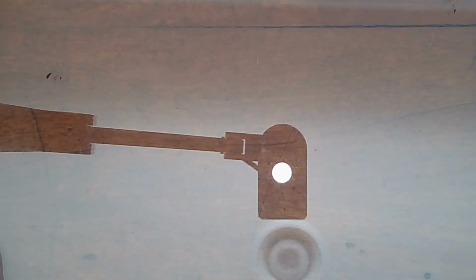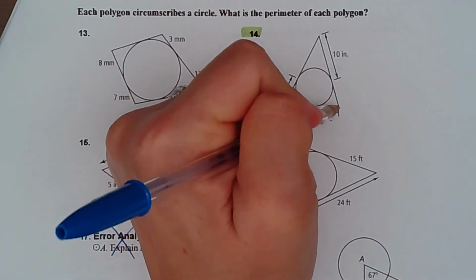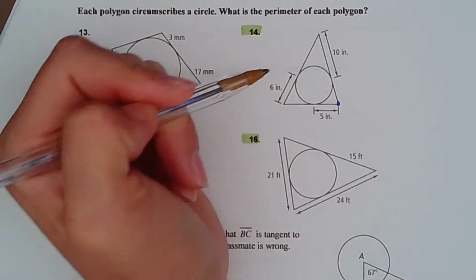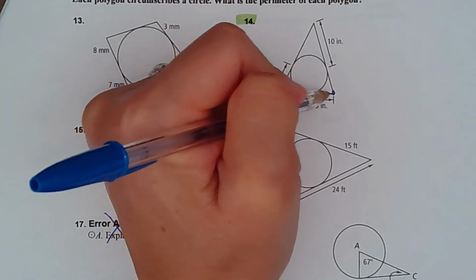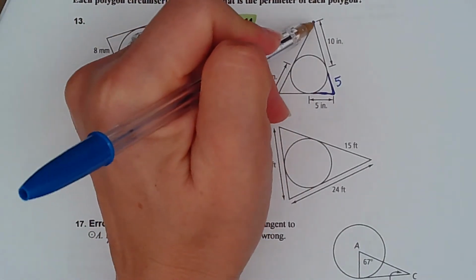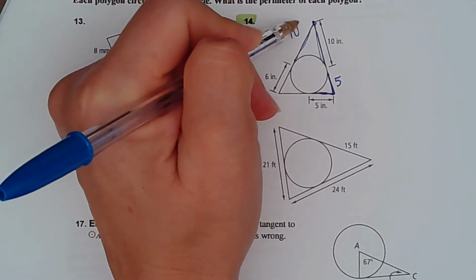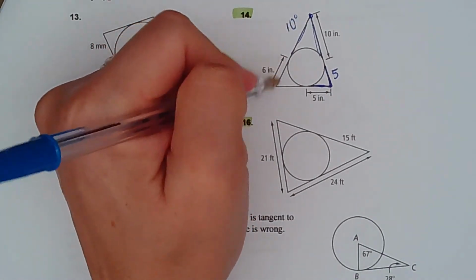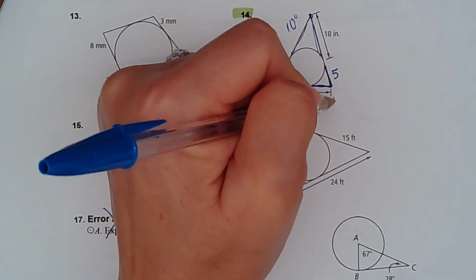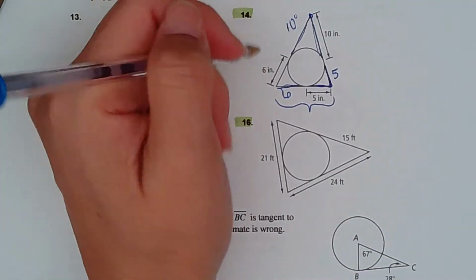All right, let's jump to this one. These are my favorite ones. So if they're originating from the same point and tangent to the same circle, they're going to be the same distance. So if we know that this piece is 5, then this piece has to be 5 also. And if this piece is 10, then this piece has to be 10 as well. And if this piece right here is 6, then this piece has to be 6 as well. So what we're going to do is find the perimeter of this whole triangle that goes around the circle.